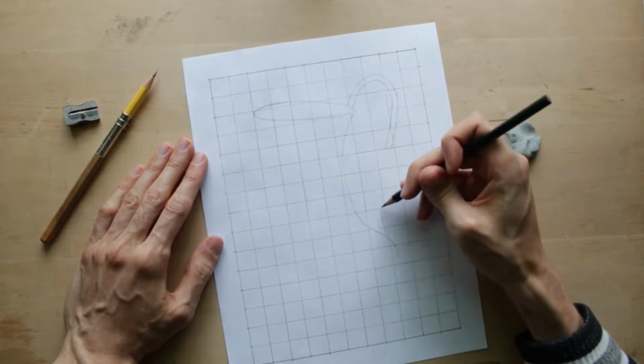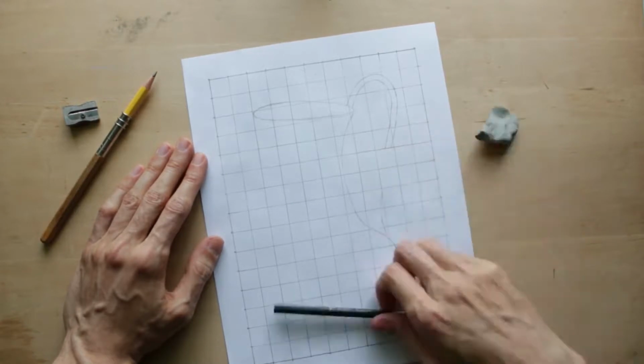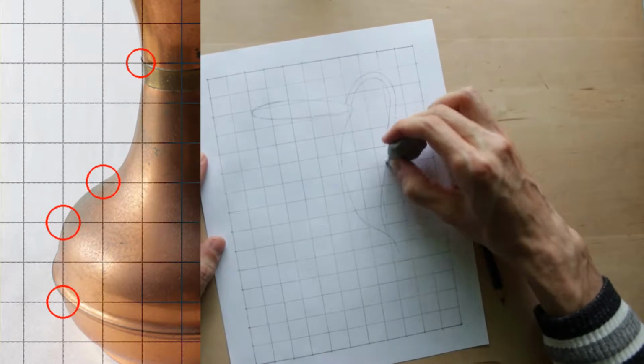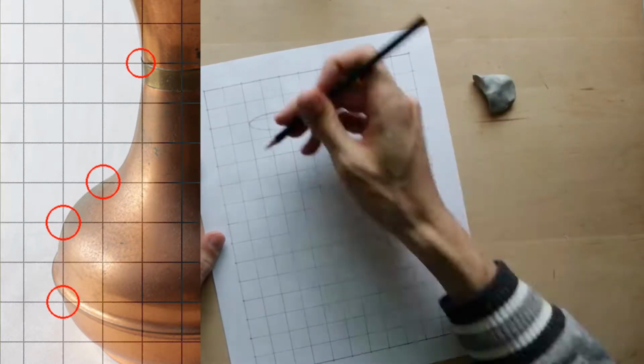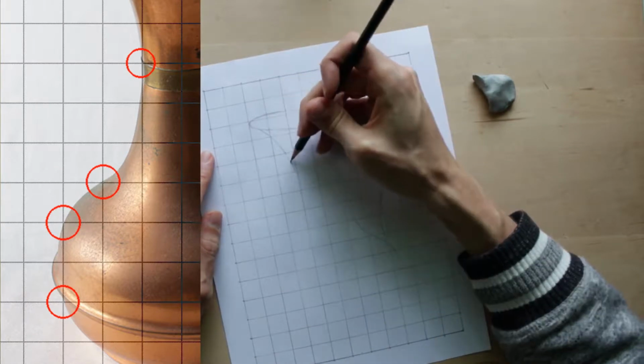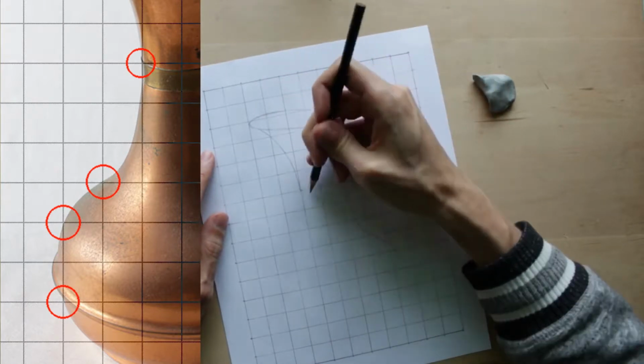As I look at the contours of the object, there are instances where the edge runs through or near the corners of grid spaces. Take these locations for instance. As I draw the lines, I make sure they run through those points on the grid and curve the line how I see it.